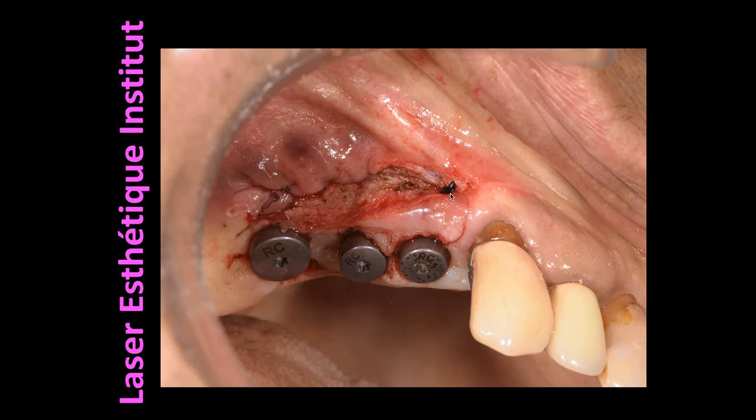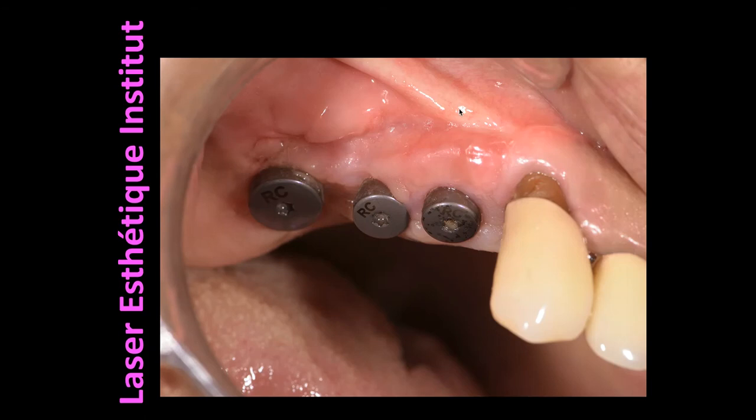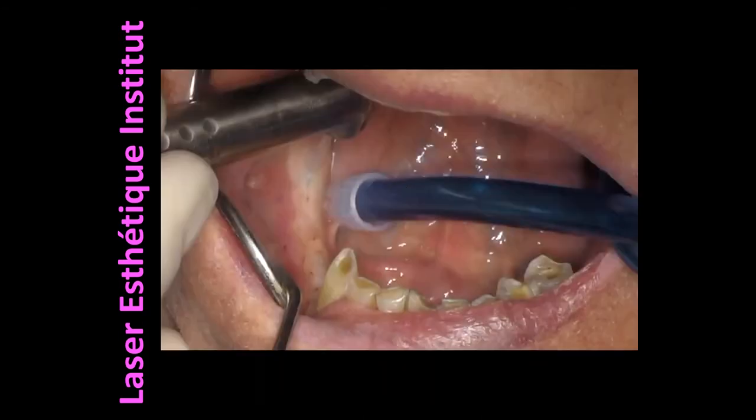I work with the erbium YAG and the Nd:YAG or diode for the hemostasis here, little suture. And in this case, you will gain gingival tissue, as you can see, very easily. In 8 days, it will be done. So it's very, very important to use the lasers for the second time, and really it's very, very interesting.